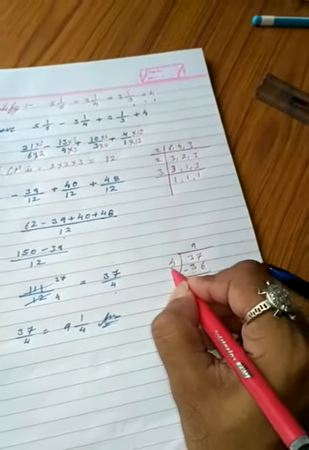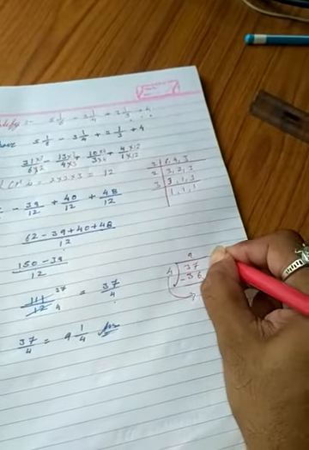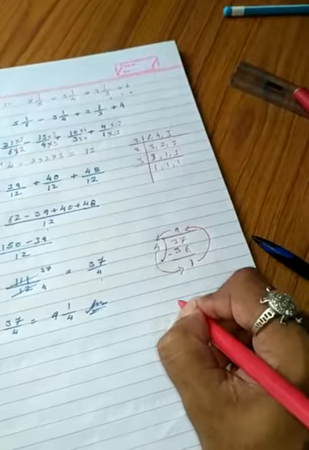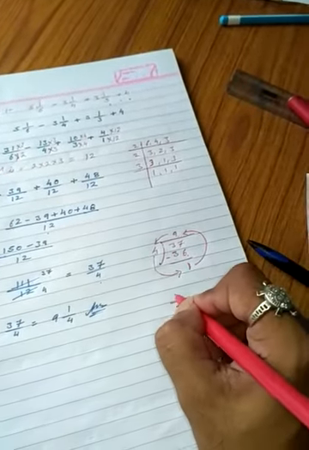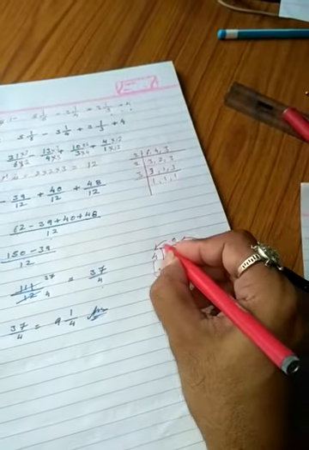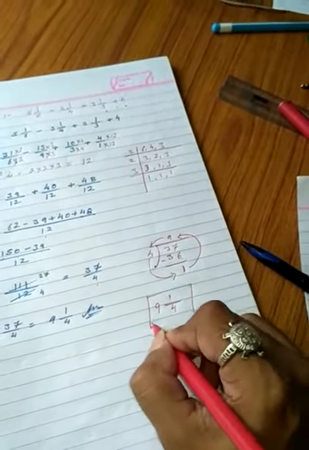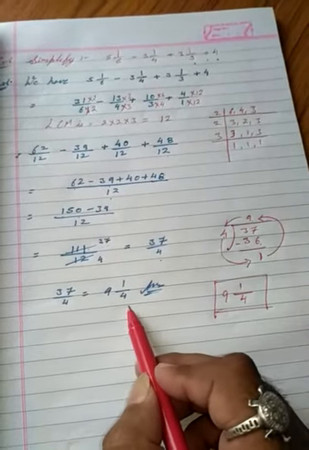So again, how to write it? This and this. So ये 4 आया नीचे, इसने इस 1 को किया पुश, ये गया ऊपर, एंड ये 9 कहाँ आ गया? सेंटर में. So the answer is 9, 1 upon 4.